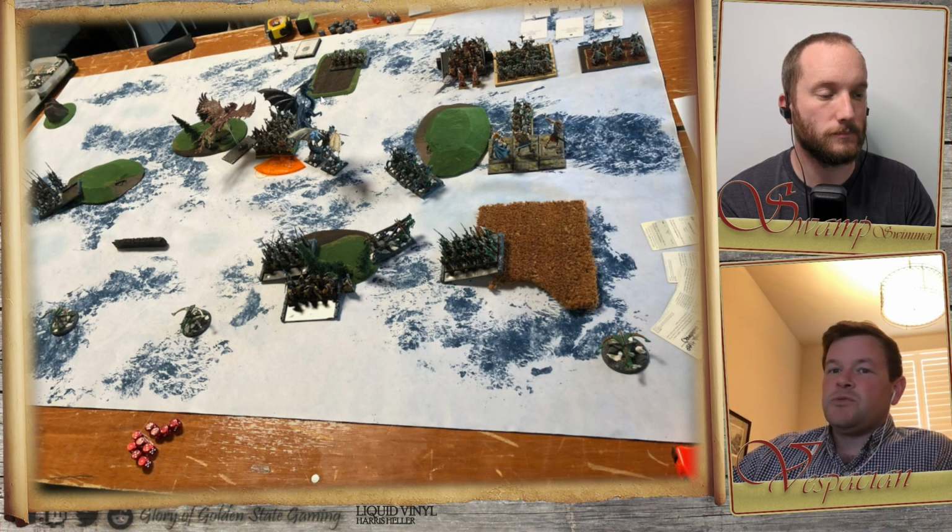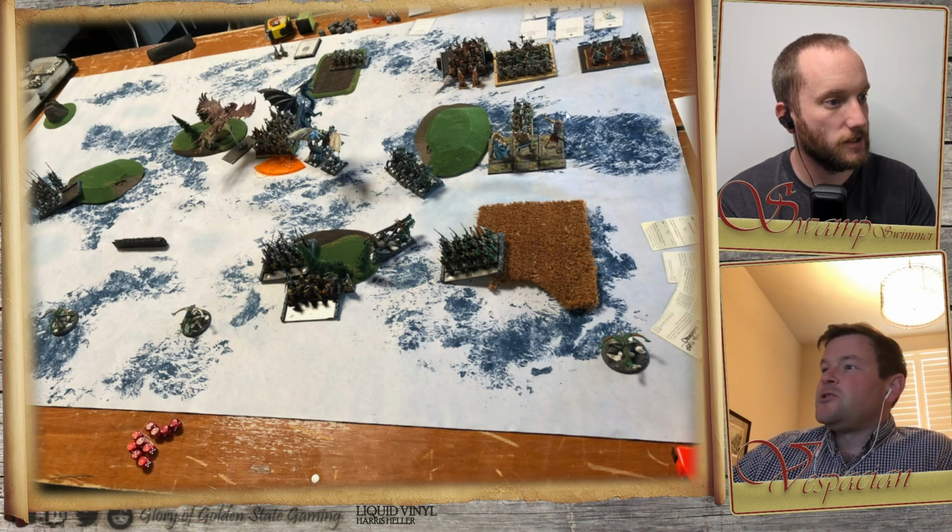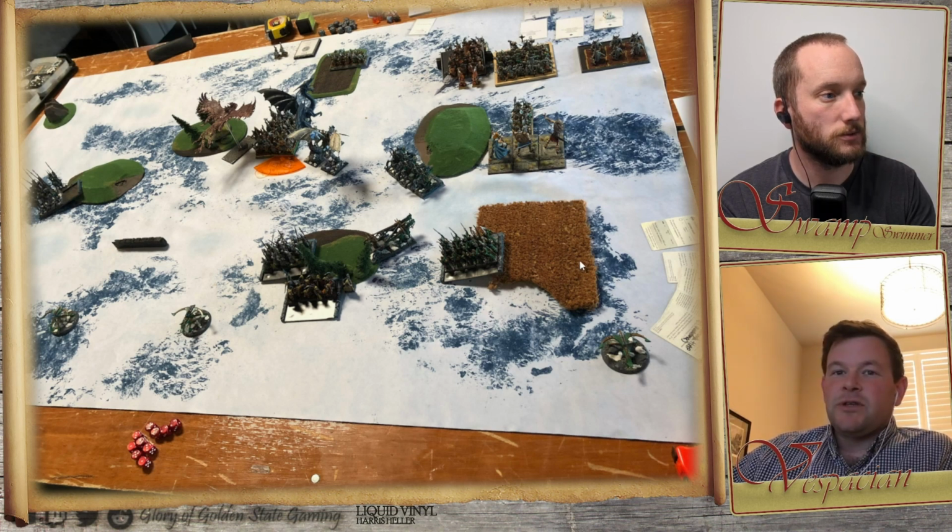So I just put them over there. I did charge his Vanguarded Dwarves with my chariots. I see this. And yes. So my thinking here was, pretty obviously I'll win that. He doesn't really have many attacks back.